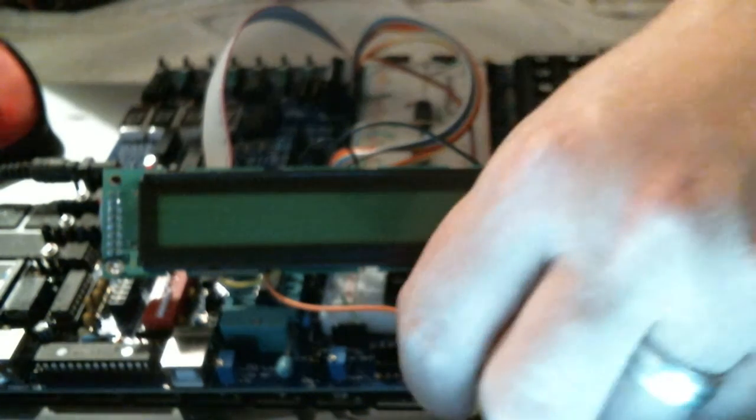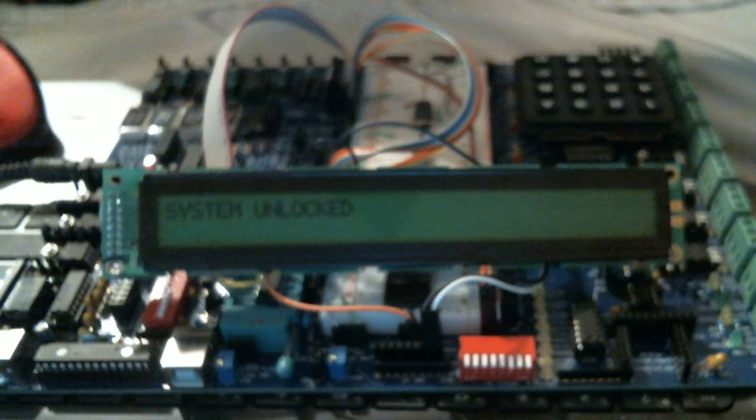While dip switch 3 is pressed, the user must turn on dip switch 1, connected to RA2. Now dip switch 3 must be released. Now the user, while dip switch 1 is on, must turn on dip switch 2, RA3. Now we turn off both dip switches and we see that the display shows us that the system is unlocked.